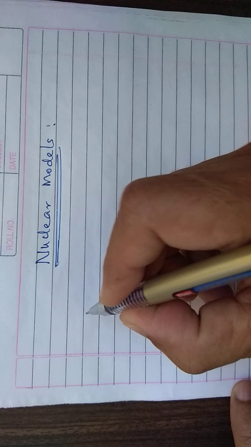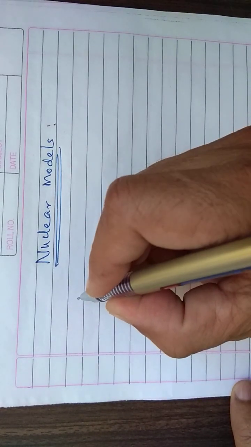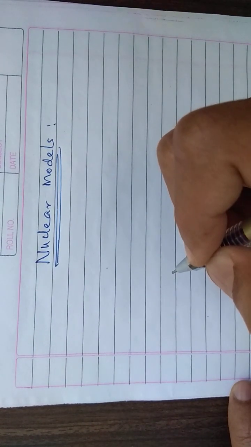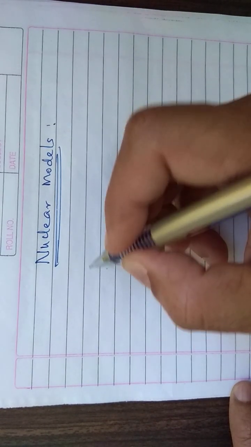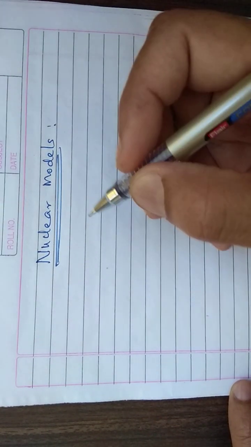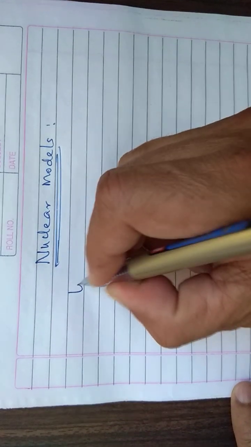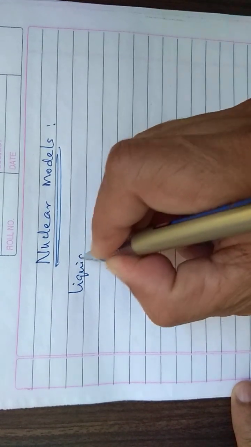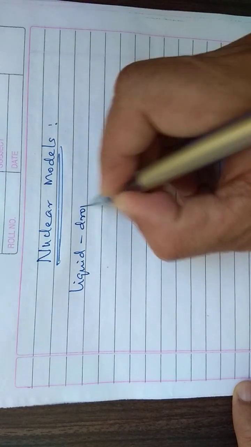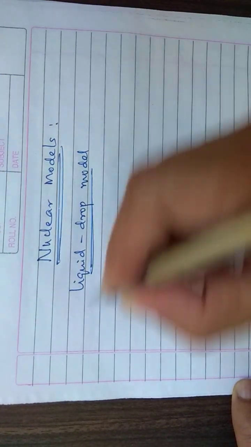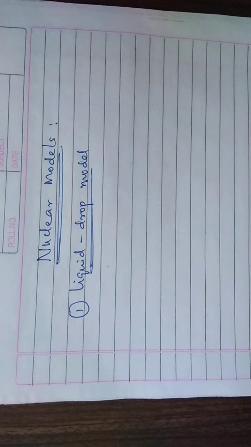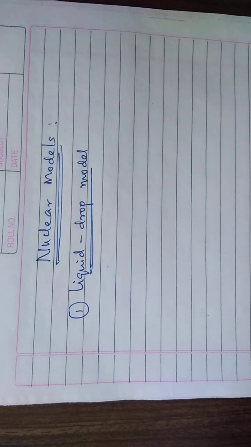The first nuclear model has been given by Bohr and Wheeler. They proposed one nuclear model, and that nuclear model is named the liquid drop model. This is the first model under nuclear models.